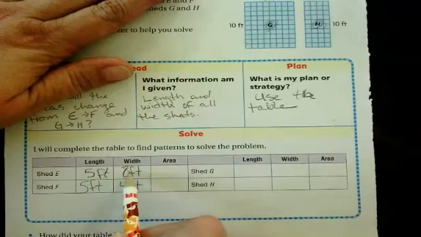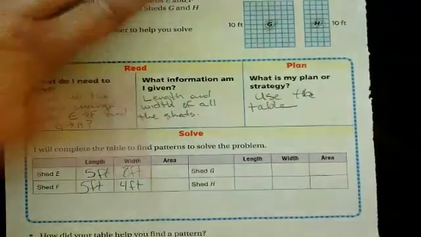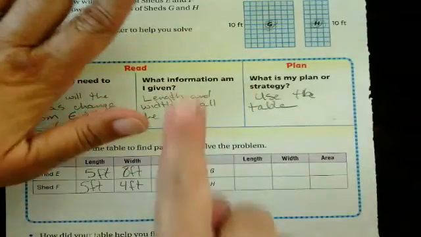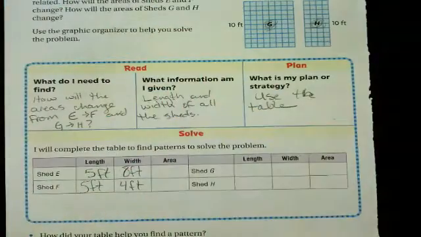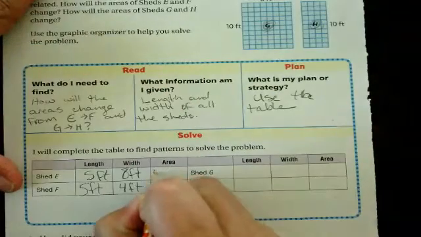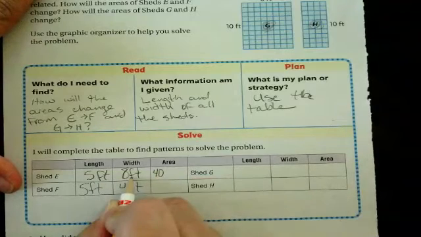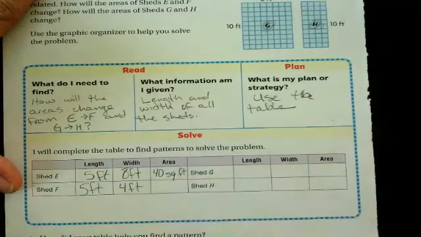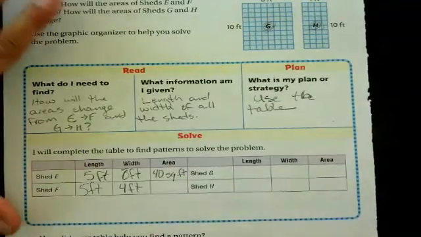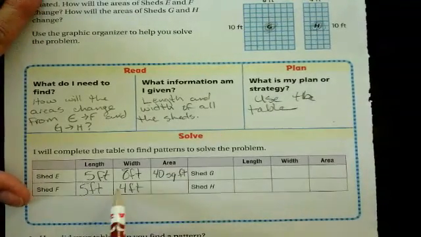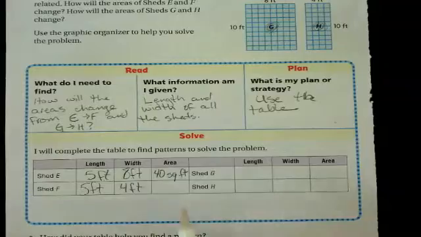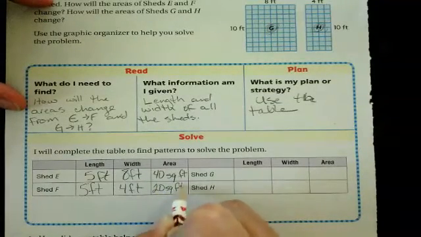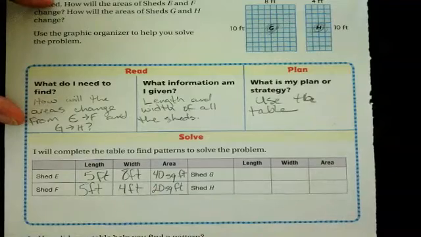What is 5 times 8? Well, I can count that out on my fingers if I need to. 5, 10, 15, 20, 25, 30, 35, 40. 5 times 8 is 40. And then my unit of measure, foot times foot, is square feet. Okay? How about this one? What's 5 times 4? Well, I know that 5 times 4 is 20 square feet, because feet times feet.